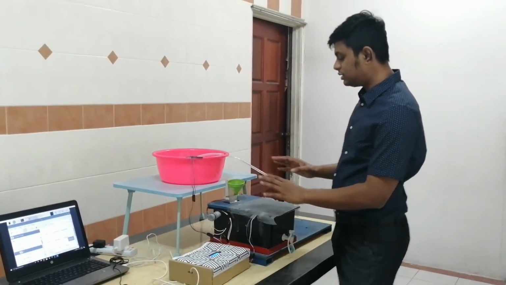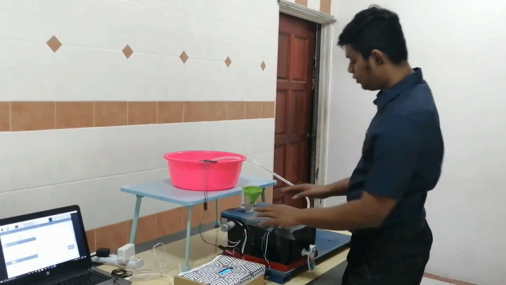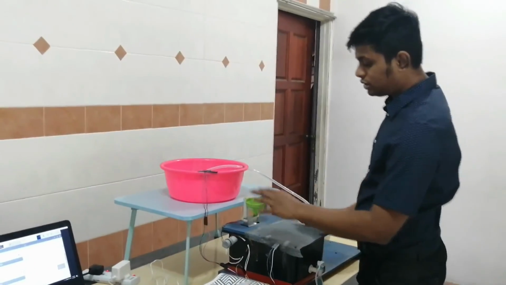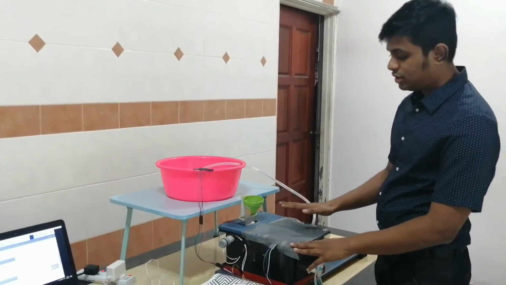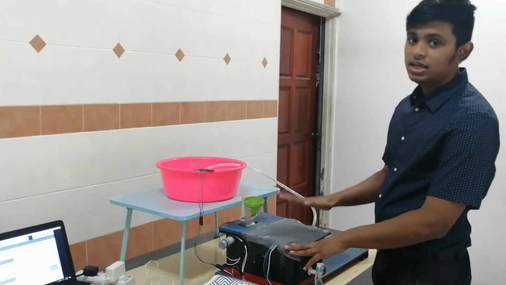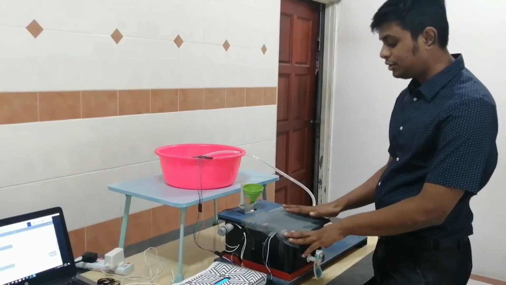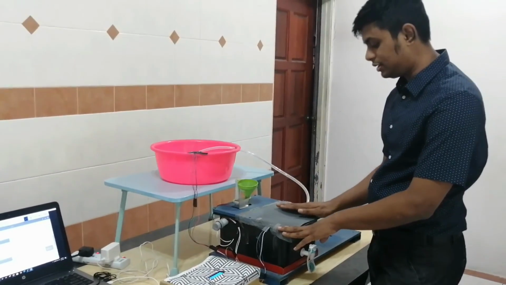The second part is the sump tank. The sump tank consists of an inlet and overflow. Both the inlet and overflow have been applied with meshing. Even the top of the sump tank has been applied with meshing. Meshing has been applied to control the vector infestation in the sump tank.